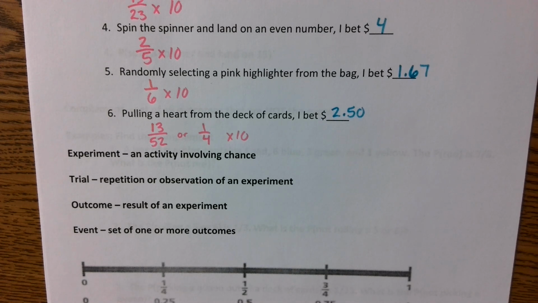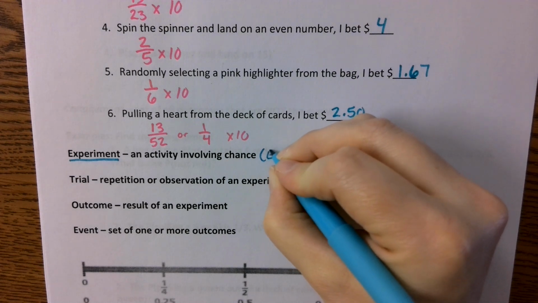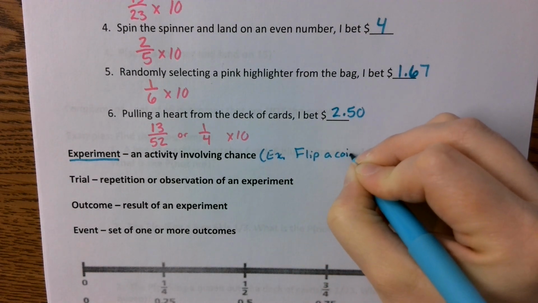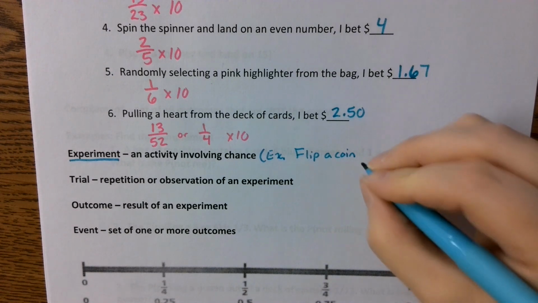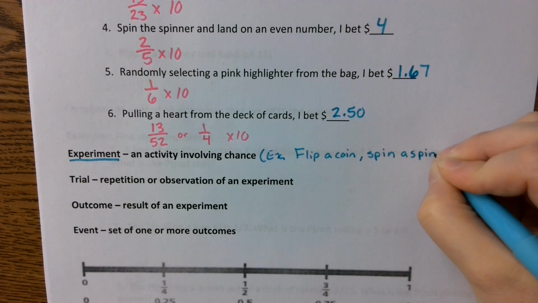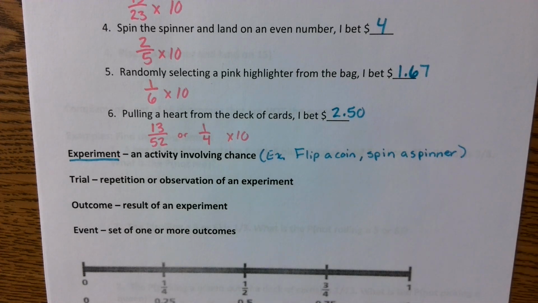So when we talk about an experiment, it's an activity involving chance. So for example, flipping a coin. That's an activity that involves chance. When you spin a spinner, those are activities of chance. Rolling a die is an activity of chance. Okay? If I were to put all of your names into a hat and then I pull a name out, that's an activity of chance. So those are called experiments.